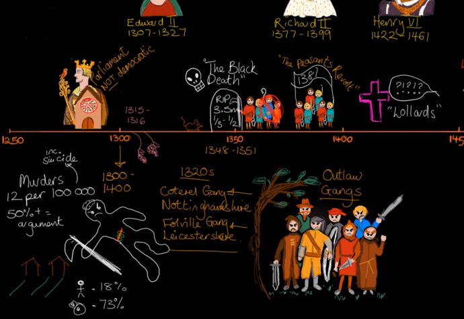When we look at the Cotterell Gang and the Folville Gang, however, they are not much like Robin Hood. For one thing, they are accused of, and in some cases convicted of, crimes such as murder and rape and extortion and kidnapping. They were sometimes led by richer people. So the Folville Gang, for example, is led by the six Folville brothers, and they are the sons of a knight. So they would have been familiar with weapons, but they would have also been a bit more privileged than your ordinary person.